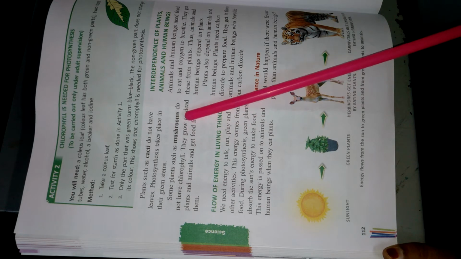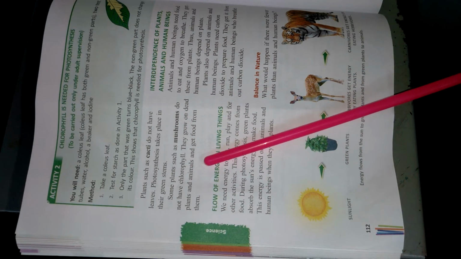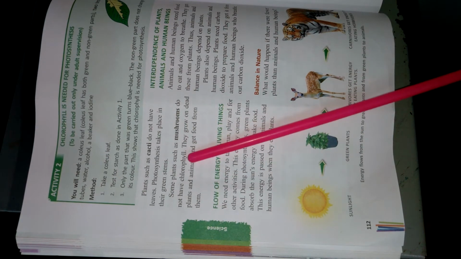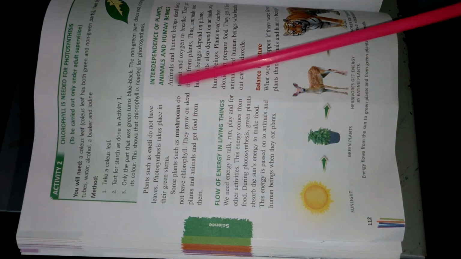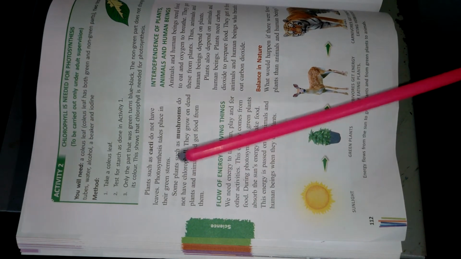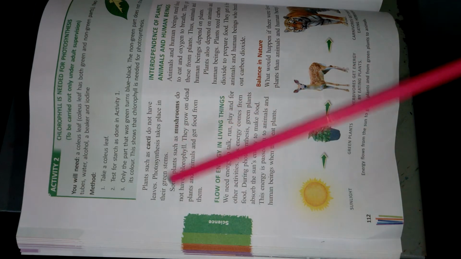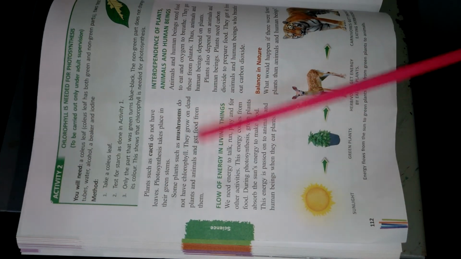Some plants such as mushrooms do not have chlorophyll. They grow on dead plants and animals and get food from them. Do you know about mushrooms? They do not have any chlorophyll, but they grow on dead plants and animals, and from them they get their food.